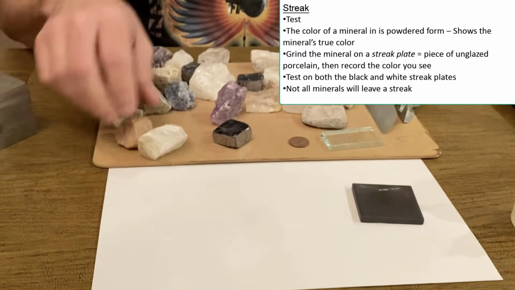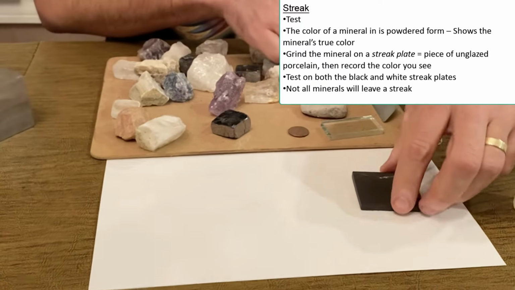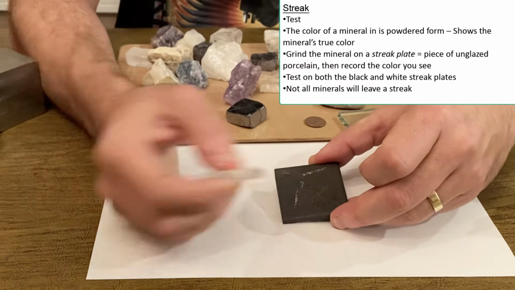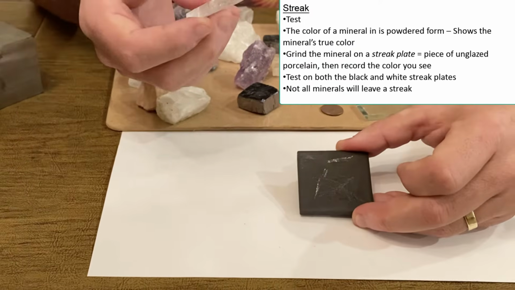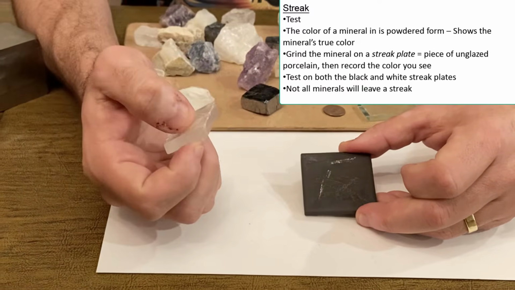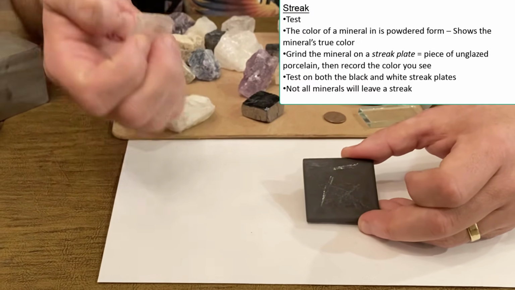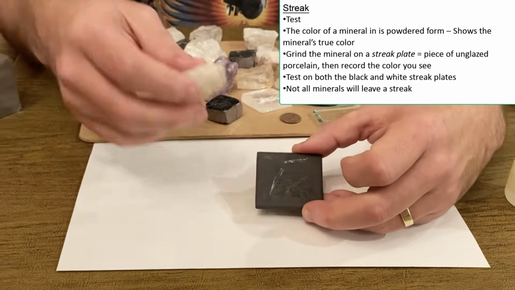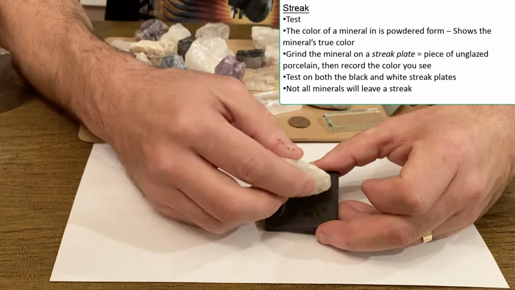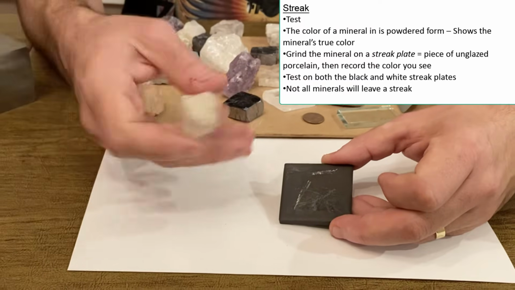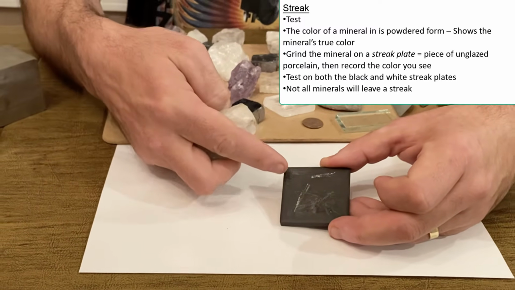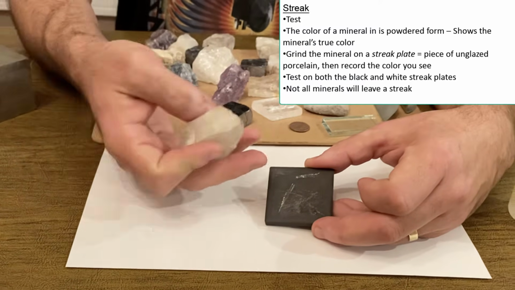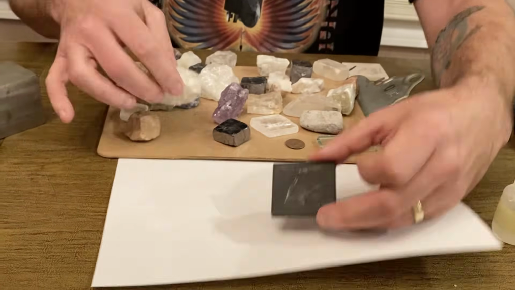Now, some minerals will leave a white streak, so I'm going to use the darker color streak plate, and there's that white streak. So all you have to do is take the mineral and rub it against the streak plate, and it will tell you what the color of the streak is. Some minerals won't leave a streak. So if I take this mineral and grind it up here on the streak plate, it's not going to leave anything because the mineral is harder than the streak plate, and this isn't strong enough to break apart the mineral and grind it up. So some minerals will leave no streak, and you'll just record no streak.